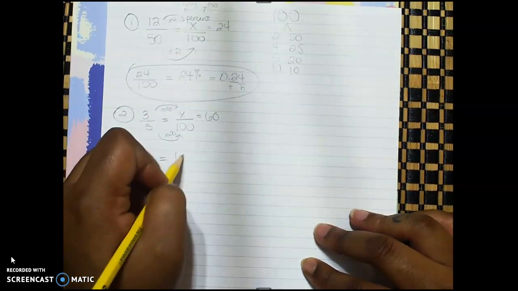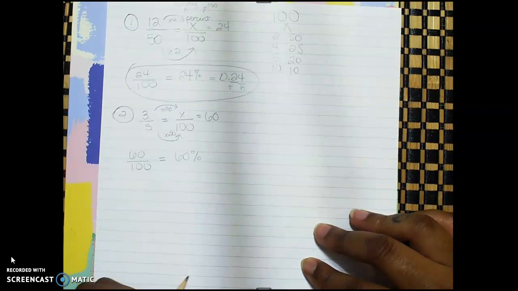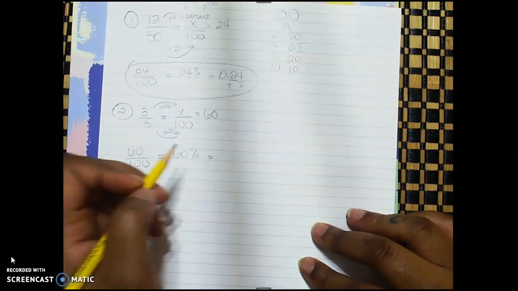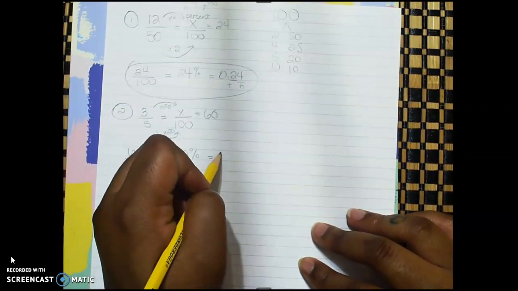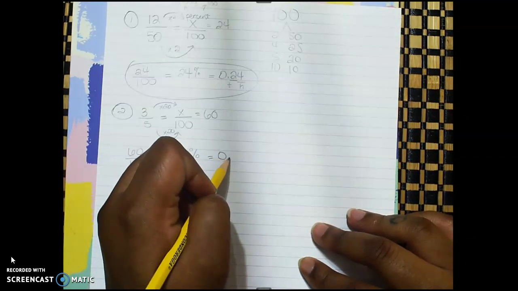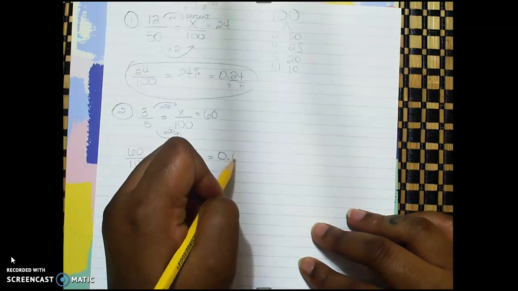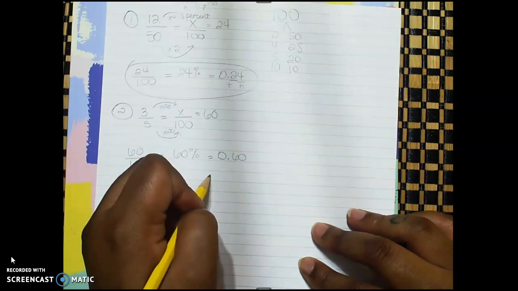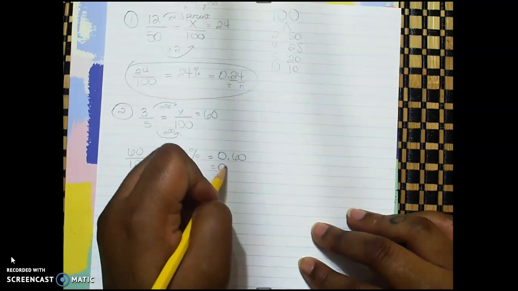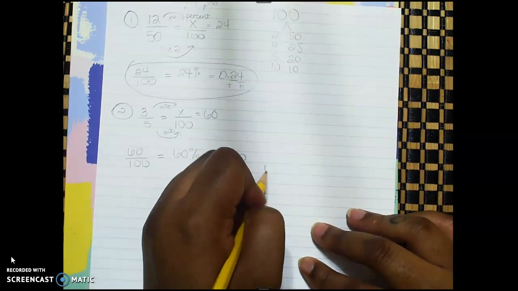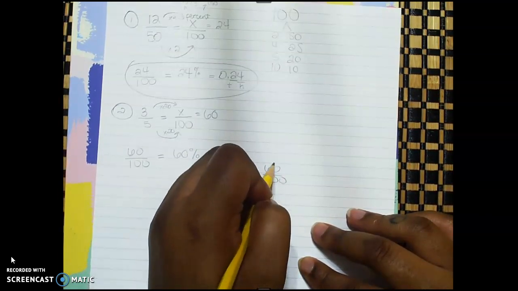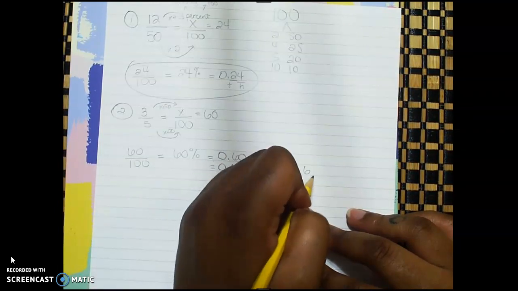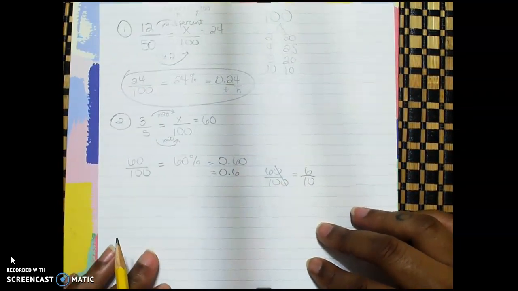As a percent, I'm just taking my numerator and adding the percent sign. And as a decimal, using the place values, it's 60 hundredths. Or I can also write 6 tenths, because 60 hundredths, I can cancel my zeros and it'll be reduced down to 6 tenths.